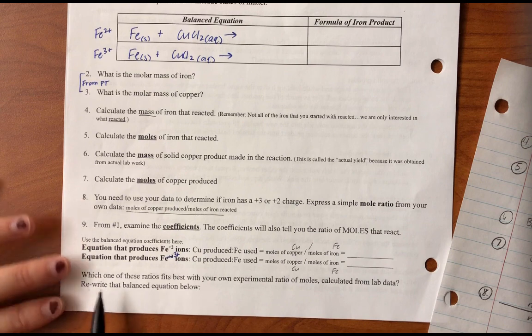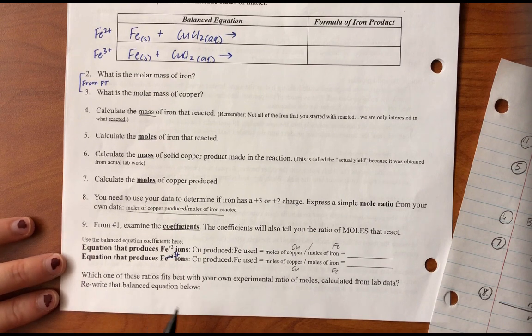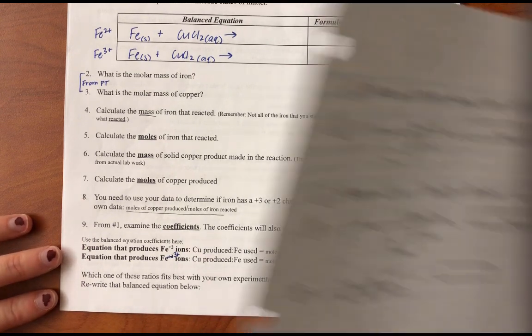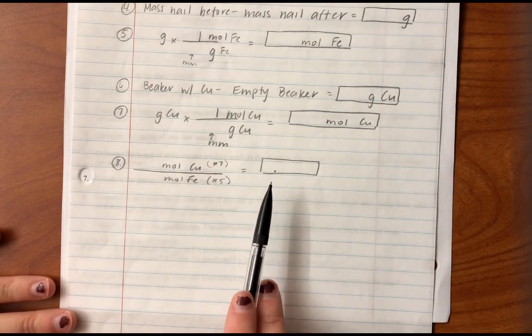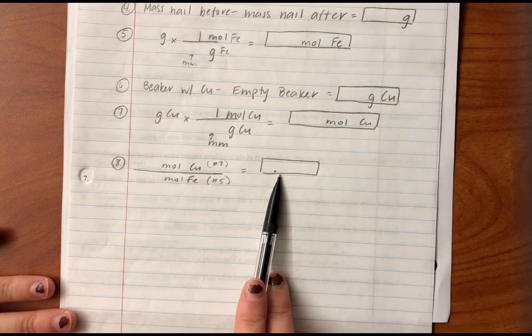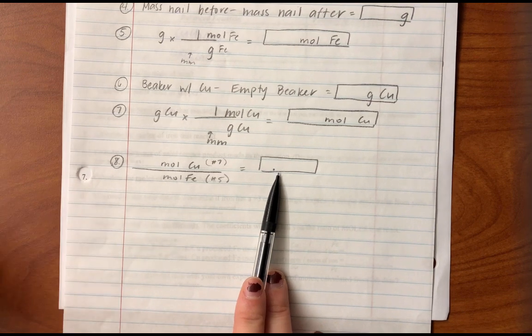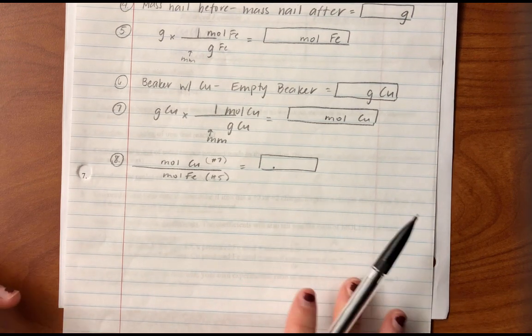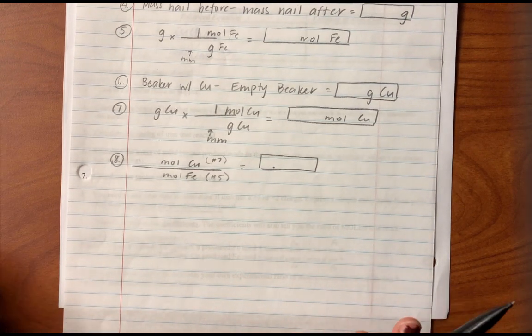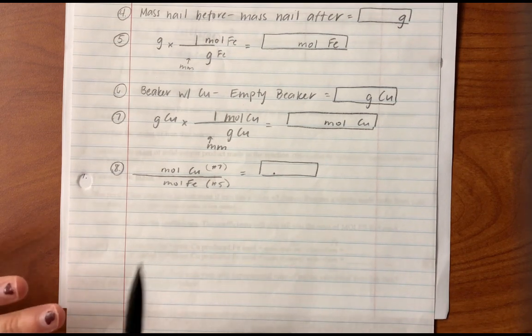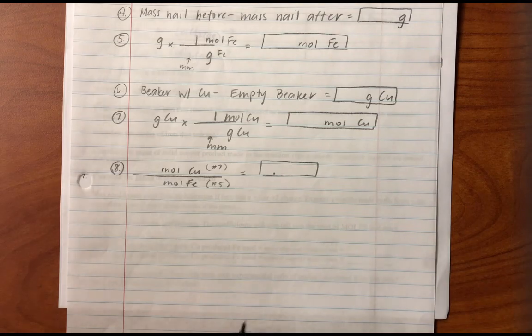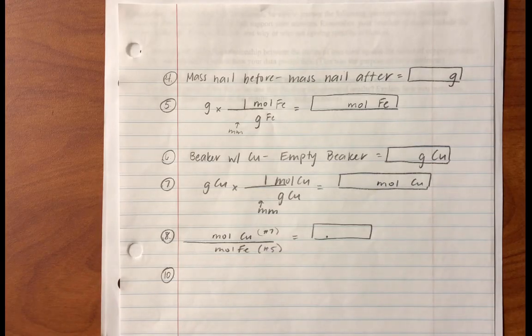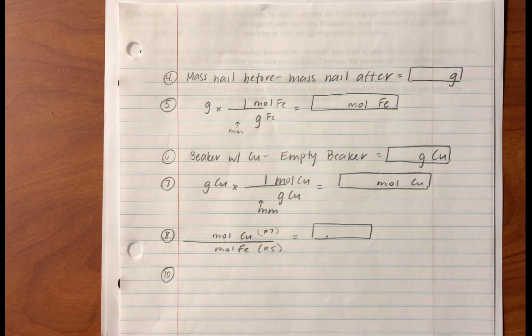Right? And then the rest of question 9 says which one of these ratios best fits with your data. So you're going to look at what you got in number 8, and you're going to figure out, is the number you got closer to 1 or 1.5? If it's closer to 1, it's going to be iron 2. If it's closer to 1.5, it's going to be iron 3. Right? Now your data might be different from another group's. And if your data is different from another group's, that's totally fine. Right? It's lab. Sources of error happen.